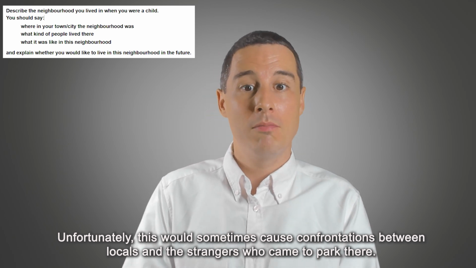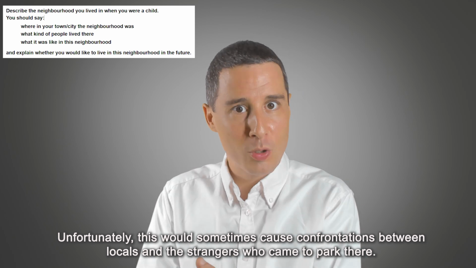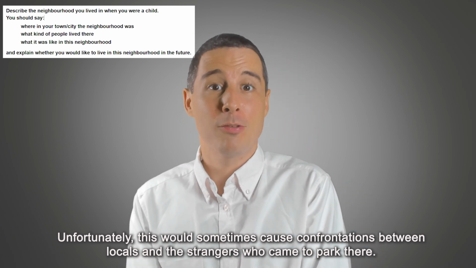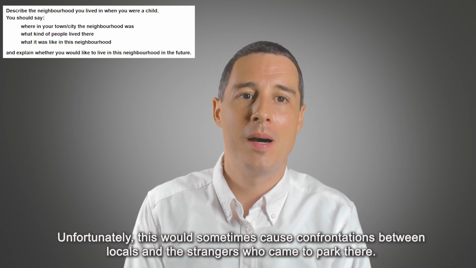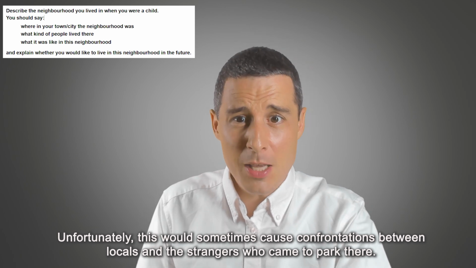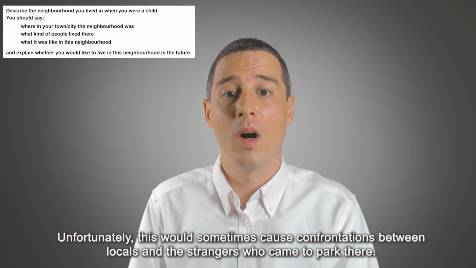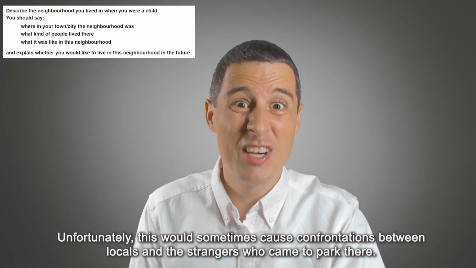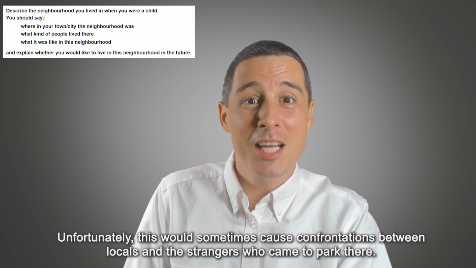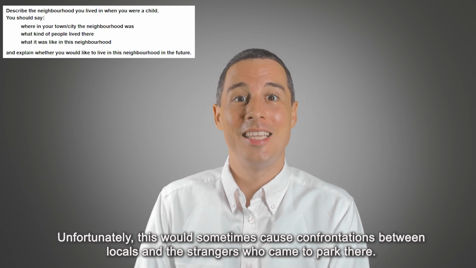And this would happen between locals, well, the people who lived in that area, and the strangers, well, synonym there of outsiders who came to park there. So we're just there describing in a bit more detail what it was like in this neighborhood. Mostly pleasant and nice and a convenient place, but also there'd be some negative things with parking in this area as well.